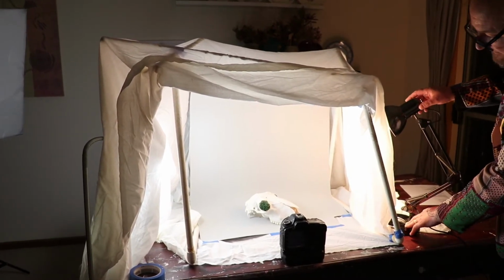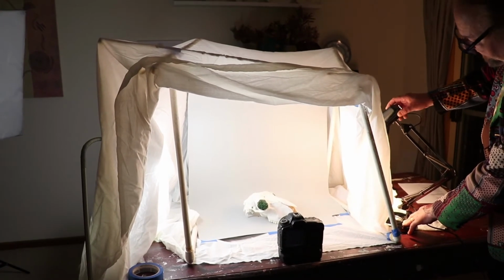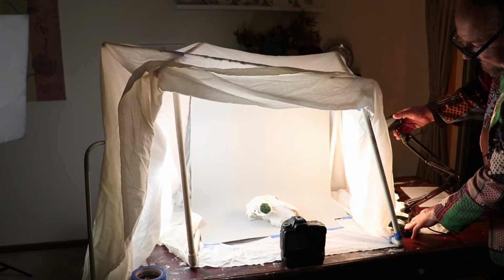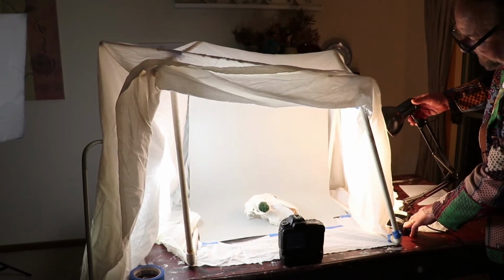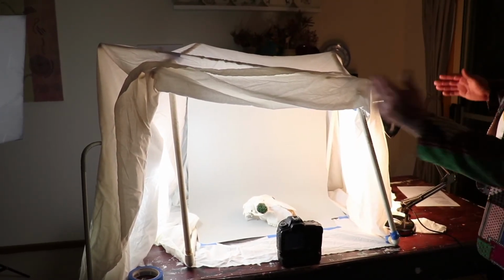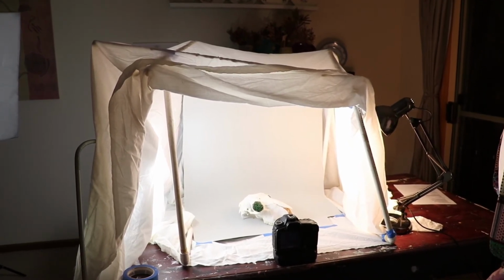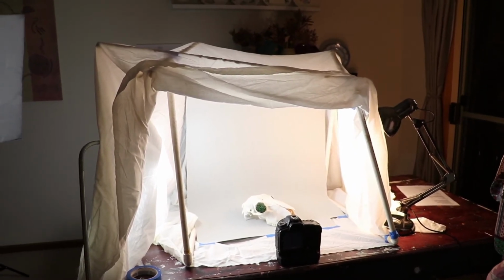You'll notice if I bring this light in a bit closer, because this globe's a little bit brighter, it actually brightens up one side more than the other. So I've just backed that one off a bit so that they're both roughly giving me the same power on both sides, so I get that even light, and I'll show you the shot in the video in a second.